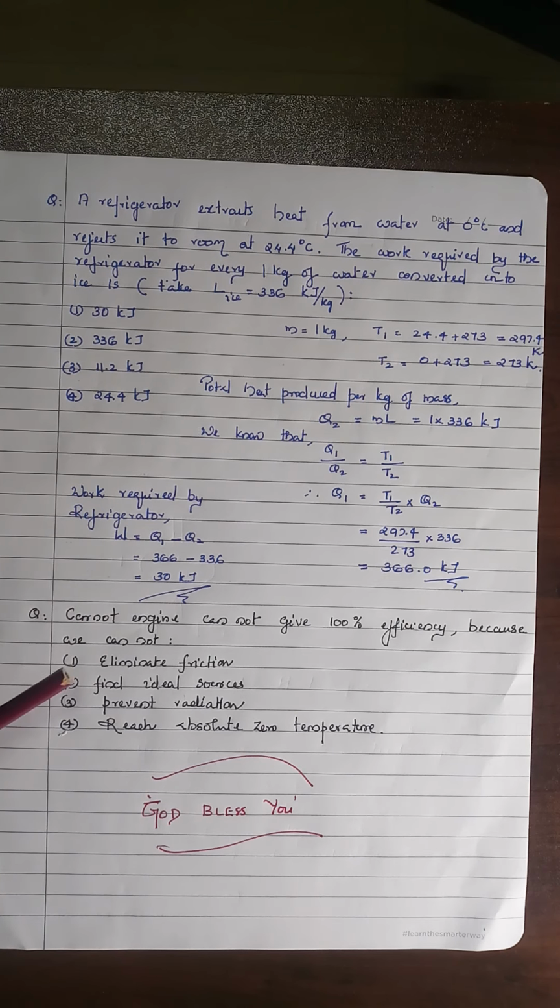A simple question is waiting. The Carnot engine cannot give 100% efficiency because, actually, the Carnot engine is a theoretical concept. It can give 100% efficiency only when, yes, that is very important, absolute zero temperature is reached. It is not possible, and hence not with 100% efficiency.